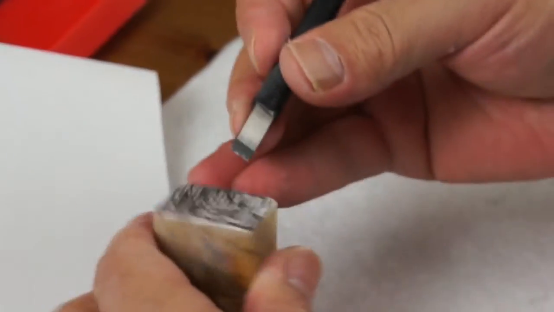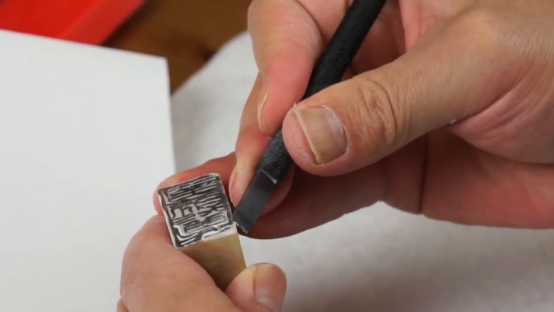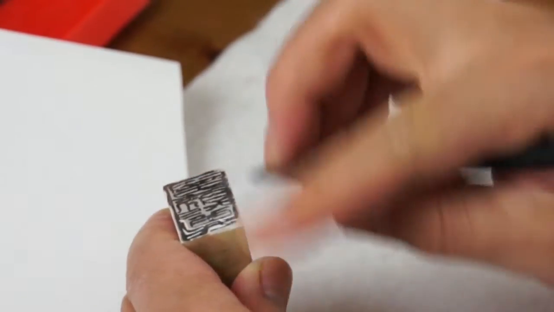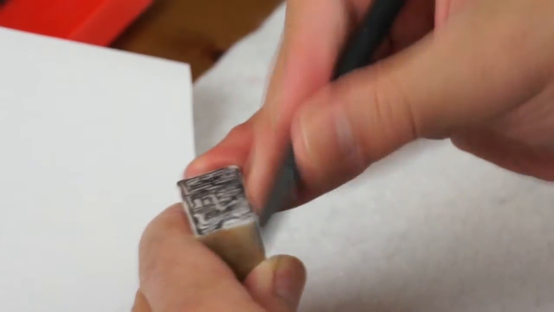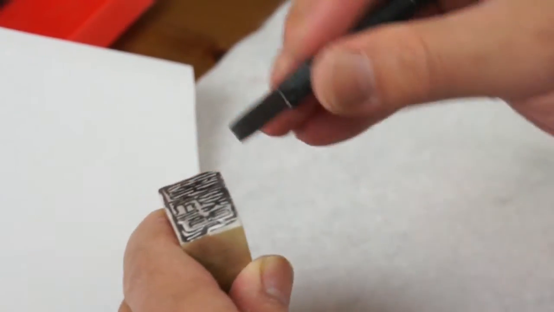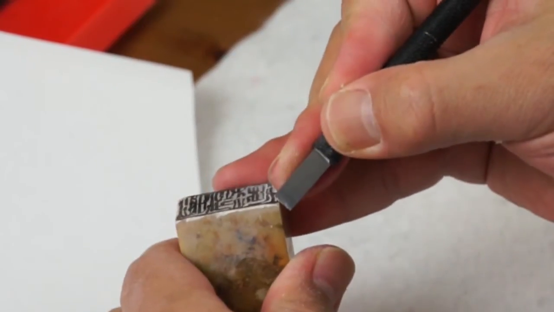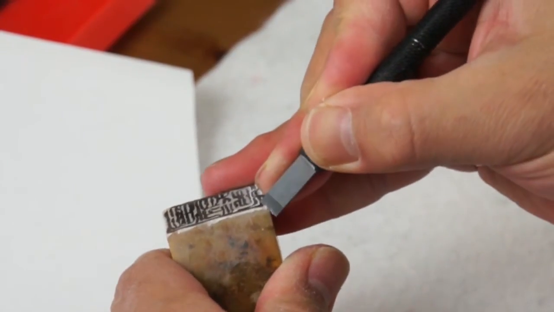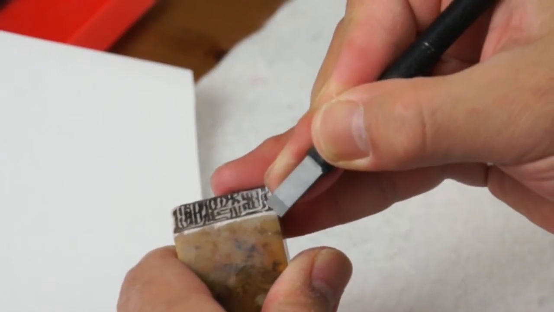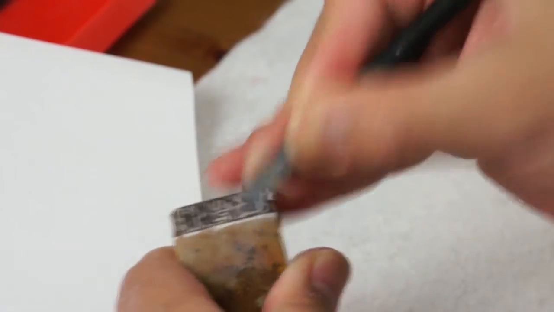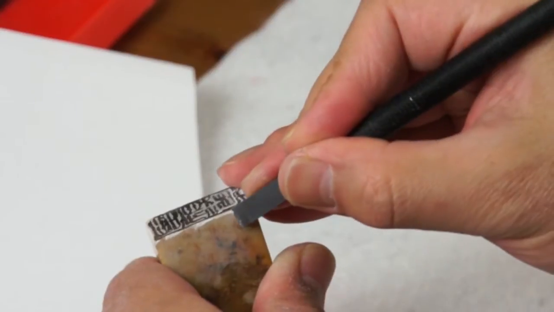We try to imitate the antique seal. The edge or the corner should be rounded, and the edge is also rounded.